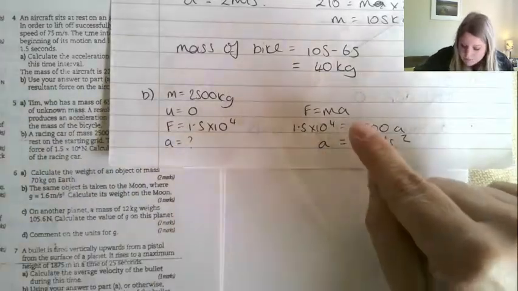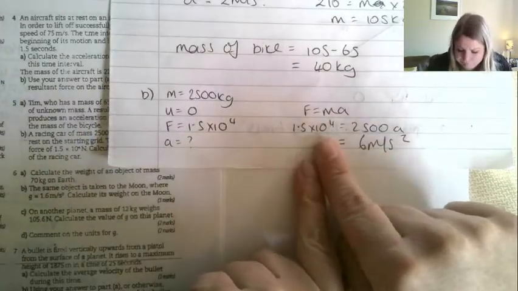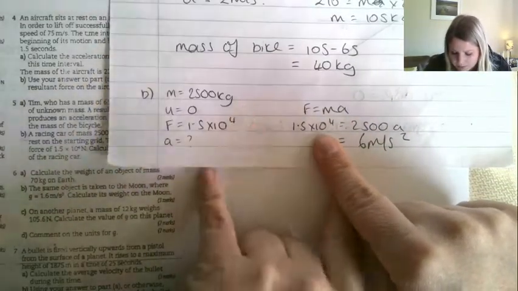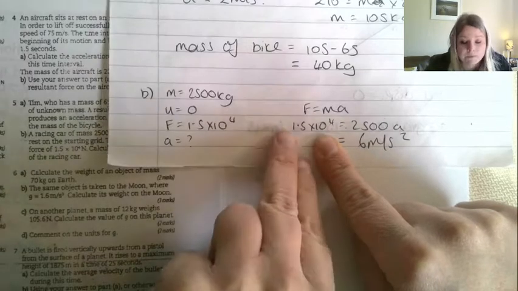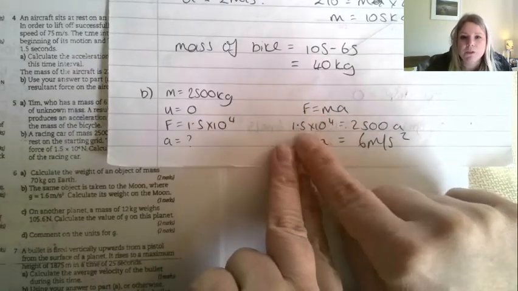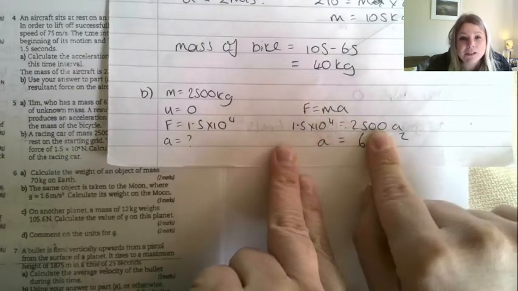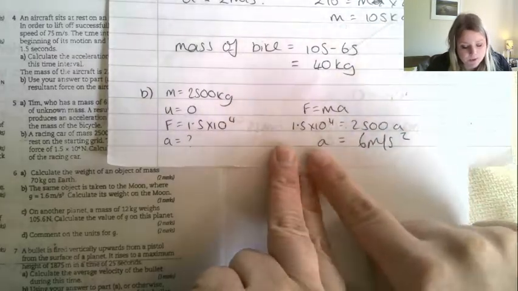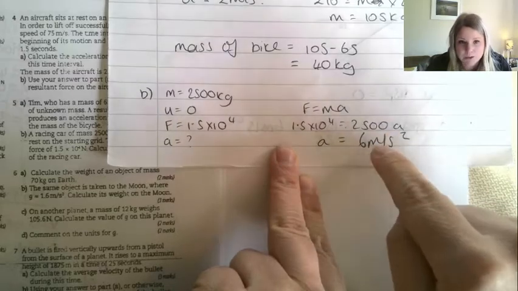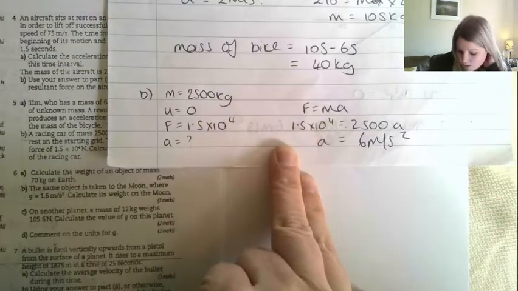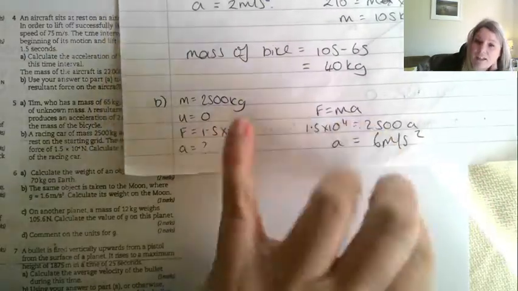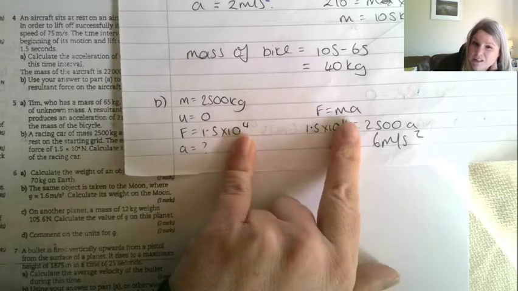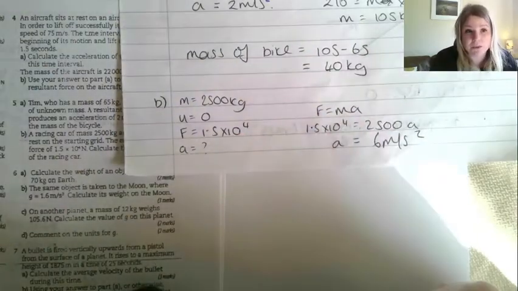So F equals ma. Starting from rest, we didn't even need to use that, did we? No, we didn't. Anyway, F equals ma. The force 1.5 times 10 to the 4. Mass 2,500 multiplied by the acceleration. So divide both sides by 2,500 and we get 6 meters per second squared. Now again with that one, if you had read that number differently, if your working out is the same as mine, just you mark yours correct, okay?